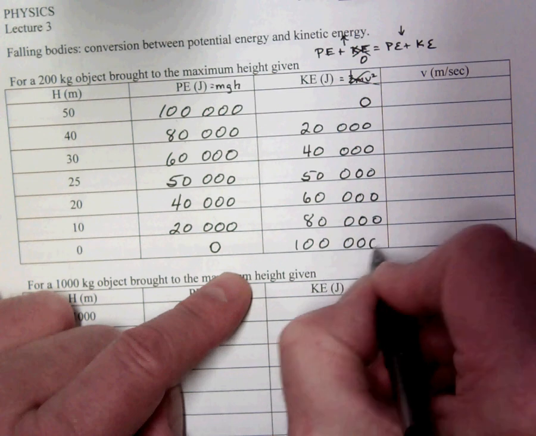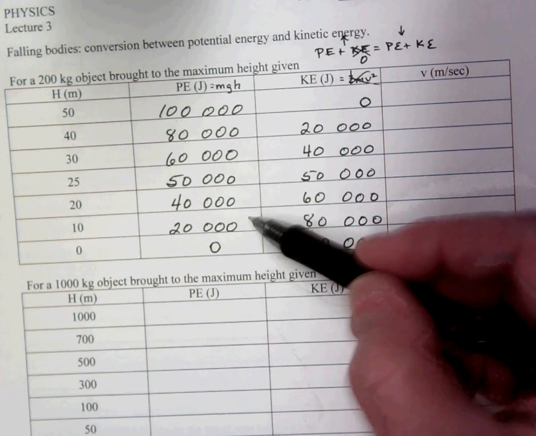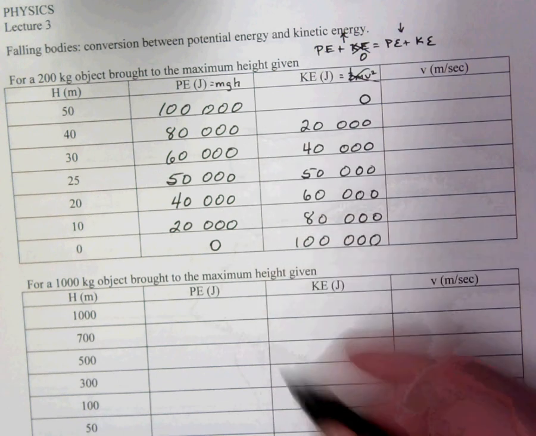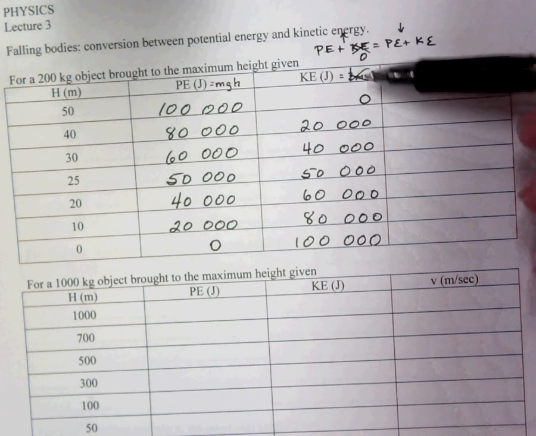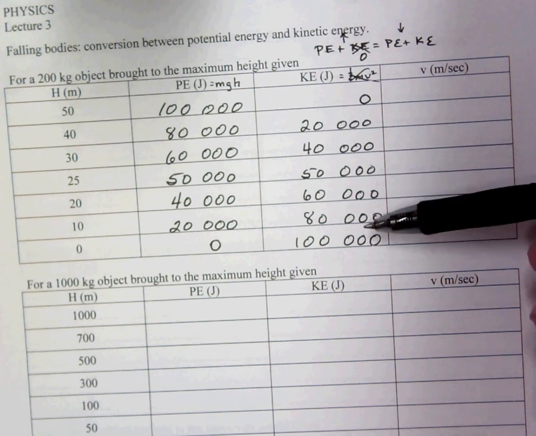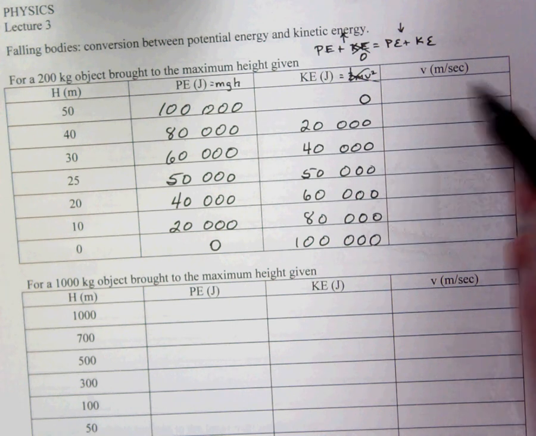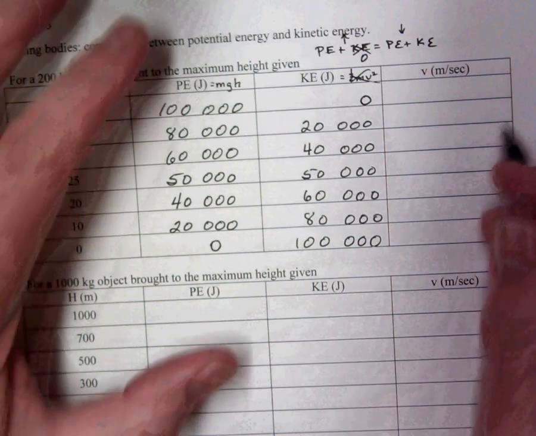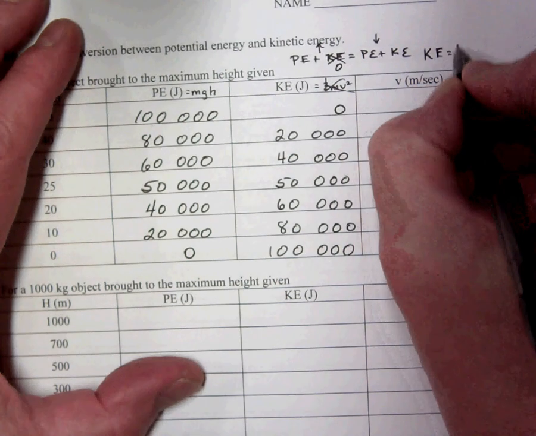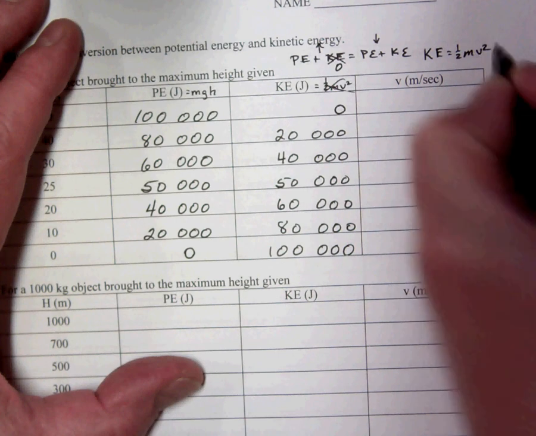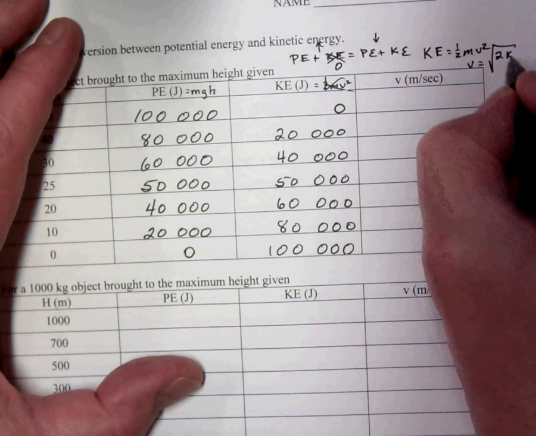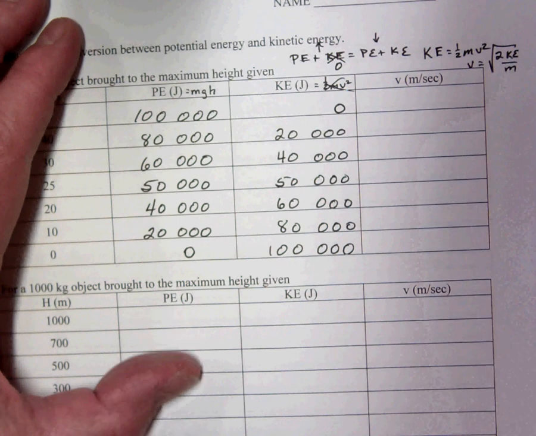So not after it's laid there for a while. So you can see, just remember, as you're going upward, potential energy will increase. The kinetic energy, when you drop it, will increase downward. So kind of watch that. So you're probably thinking, how can I do the velocity there? Well, there are two ways you can do this. Now, since I know my kinetic energy, I know v is equal to the square root of 2KE over m. I could use that one.